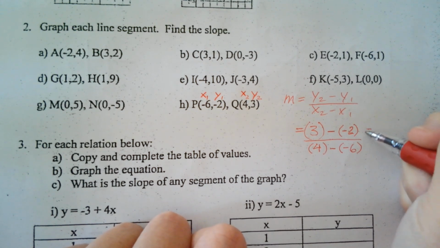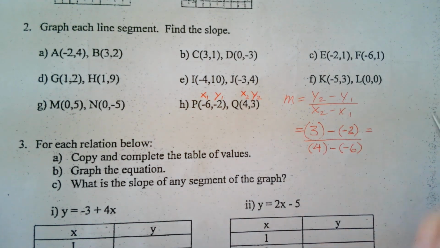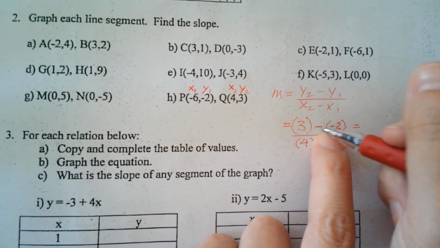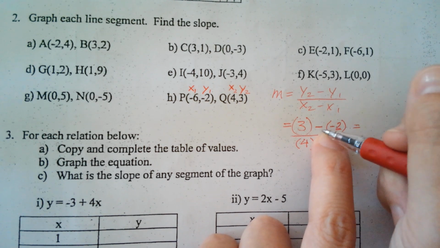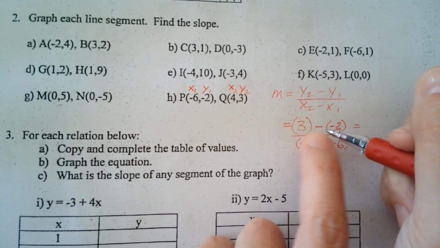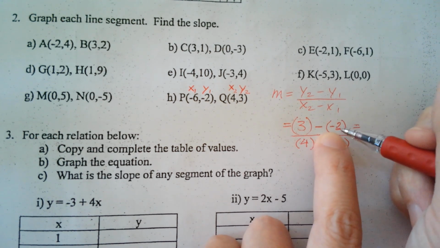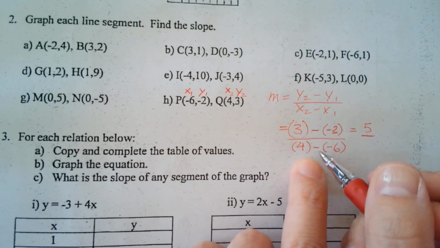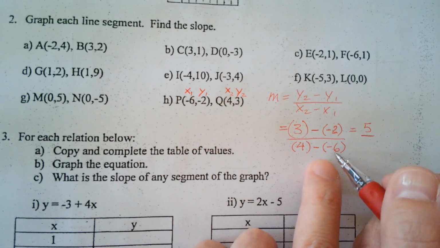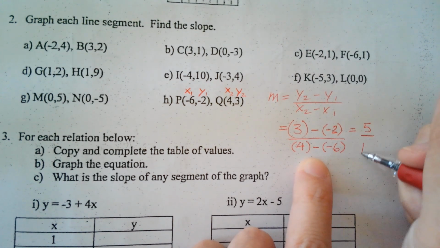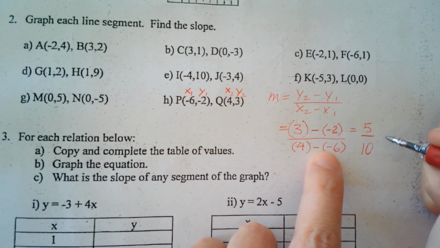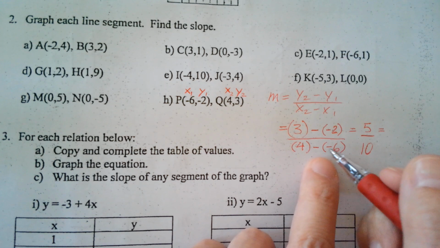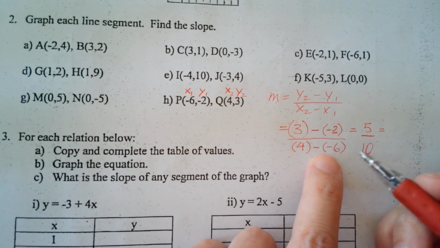That's because whenever you substitute, you technically should have brackets. Here, minus makes a plus. So this becomes 3 plus 2, which is 5. And here, 4 minus negative 6 is 10, because the 2 negatives make a plus, so this becomes 4 plus 6. If you're not so good with your signs, remember you could use a calculator to help you.